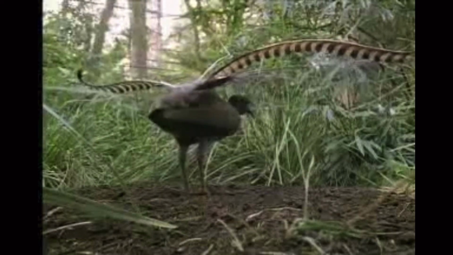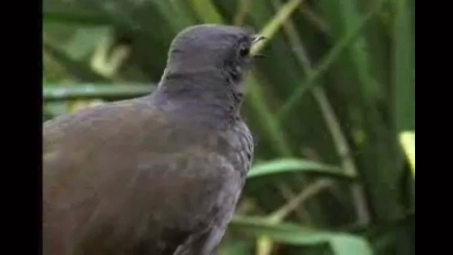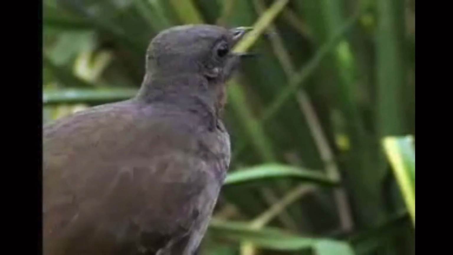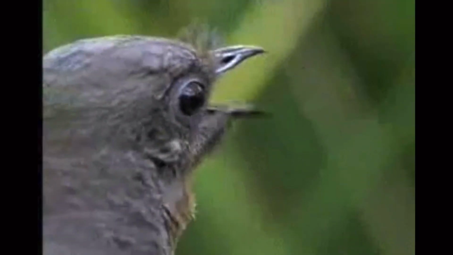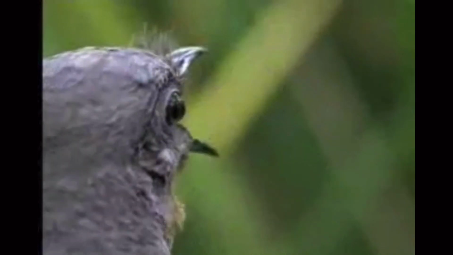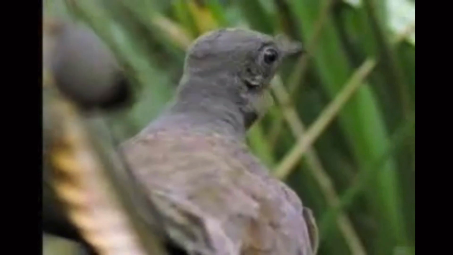And now a camera with a motor drive. And that's a car alarm. And now the sounds of foresters and their chainsaws working nearby.